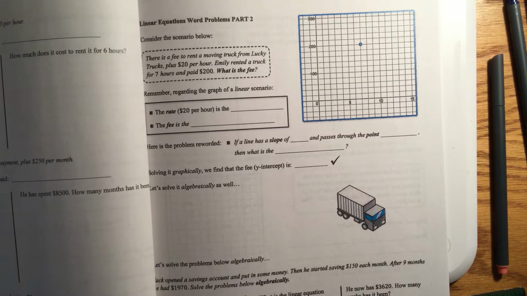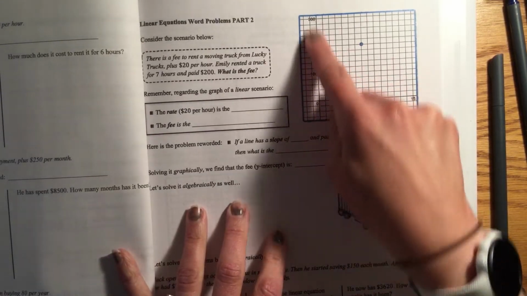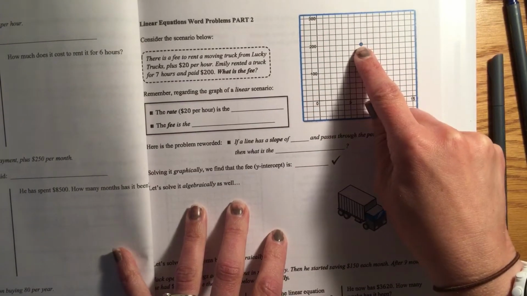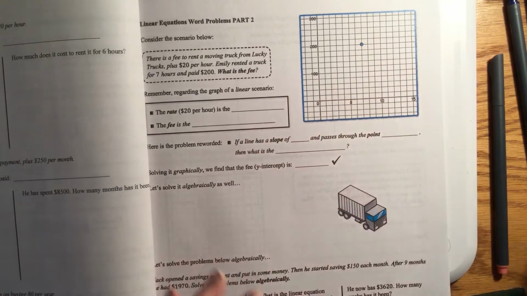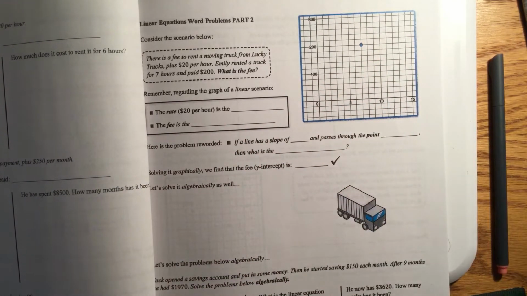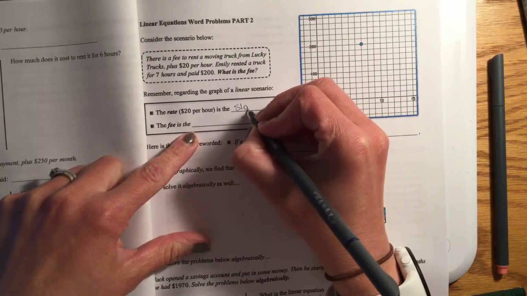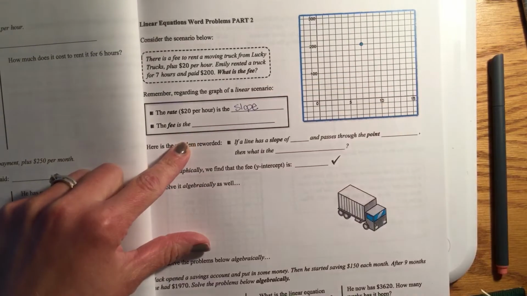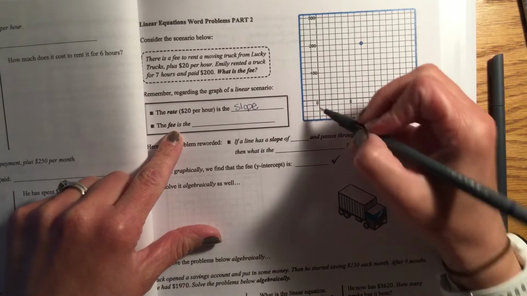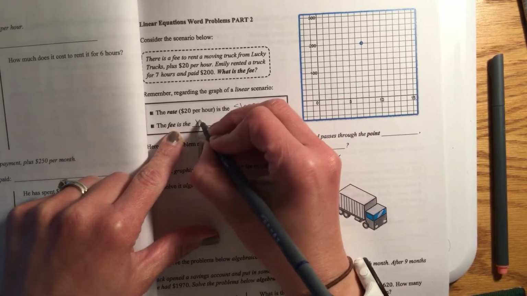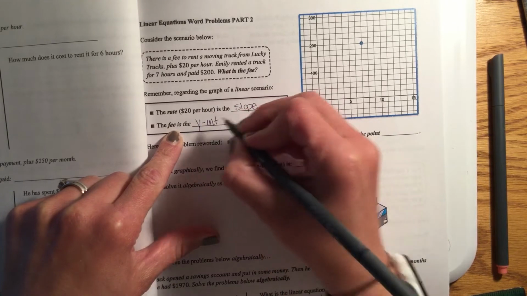So remember what the graph would look like. We have a starting fee. We don't know where that is, but we do know the starting point. So if the rate is $20 per hour, that's your constant. That doesn't change. That's your slope. The fee, our starting point here, that's our y-intercept, and that's what we don't know.